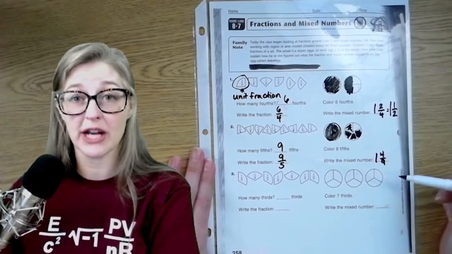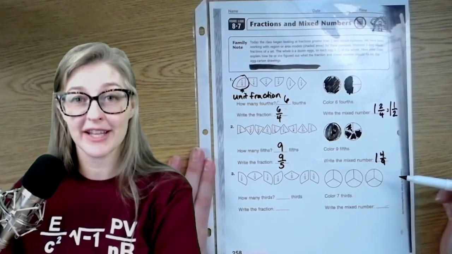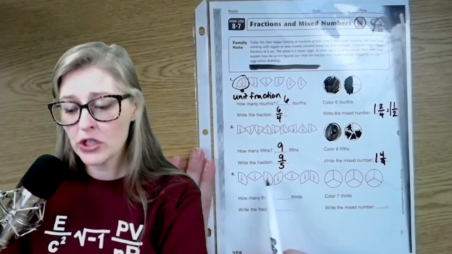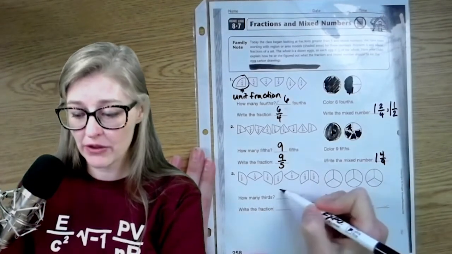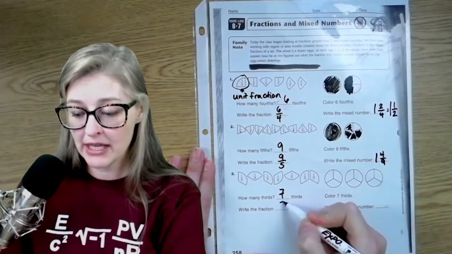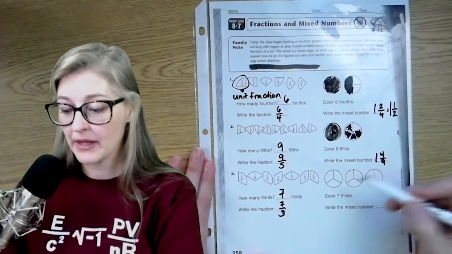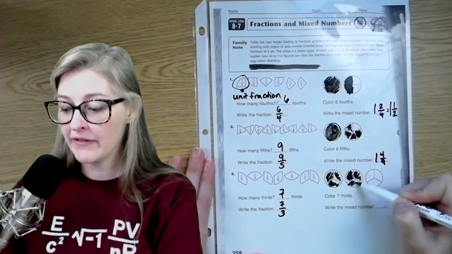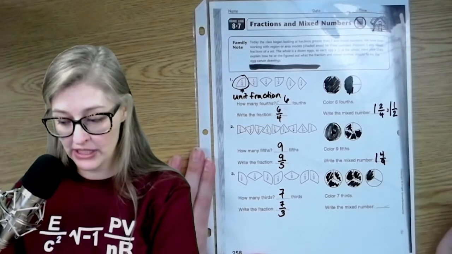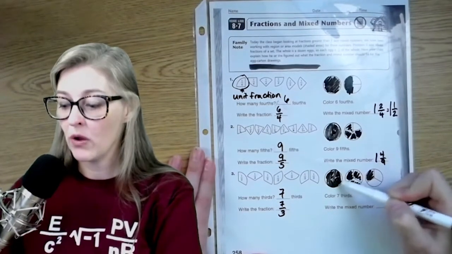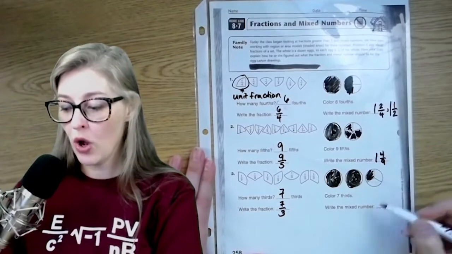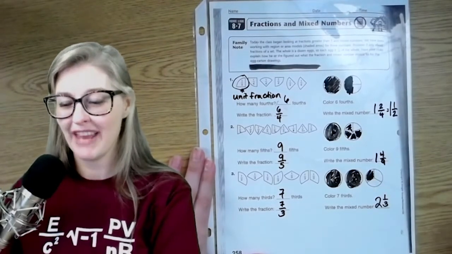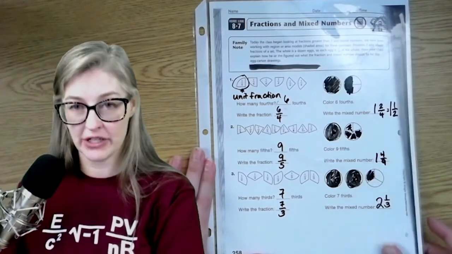Try the last two on your scratch paper on your own, and then we'll come back and correct them together. All right. 1, 2, 3, 4, 5, 6, 7/3. The fraction then is 7/3. I have 2 whole numbers, and 1/3 left over. All right, very good. Review of fractions and mixed numbers.